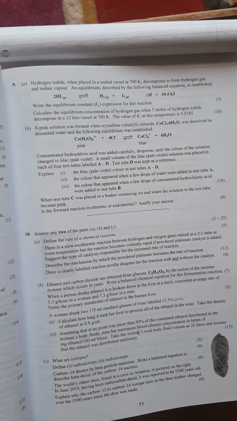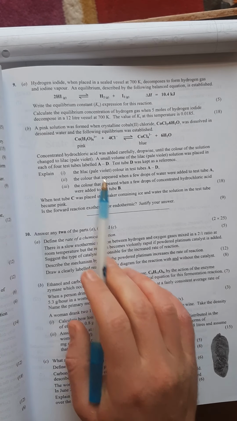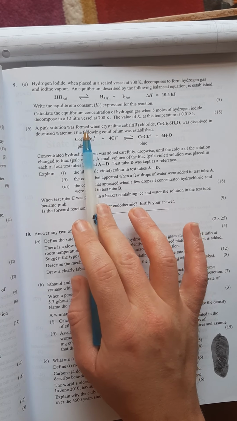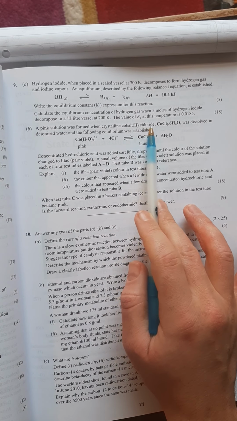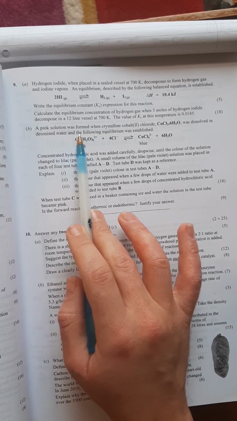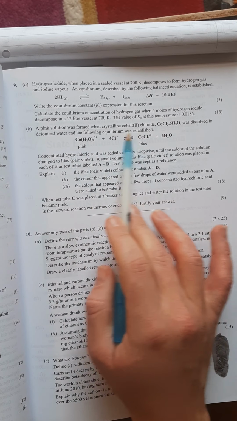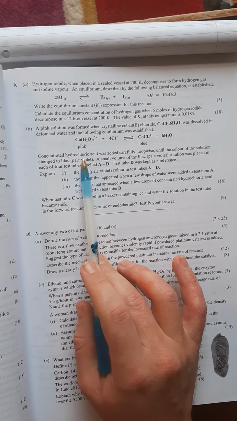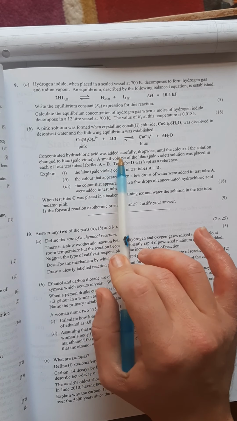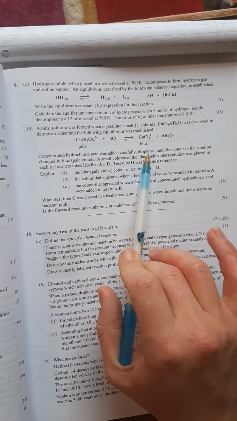In this video, we're going to have a look at part B of the 2011 paper, question 9 on chemical equilibrium. Once again, you can see here that a pink solution was formed when crystalline cobalt chloride was dissolved in deionized water, and the following equilibrium was established. Concentrated hydrochloric acid was added carefully, drop-wise.